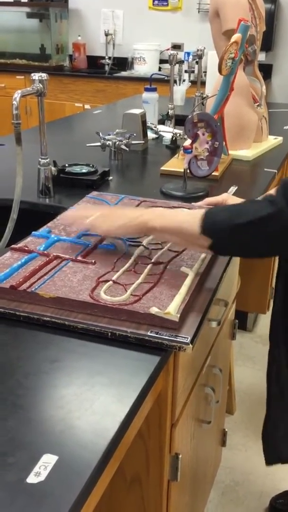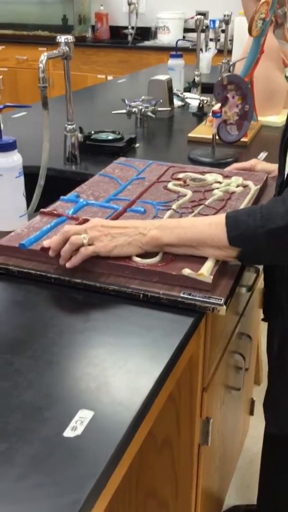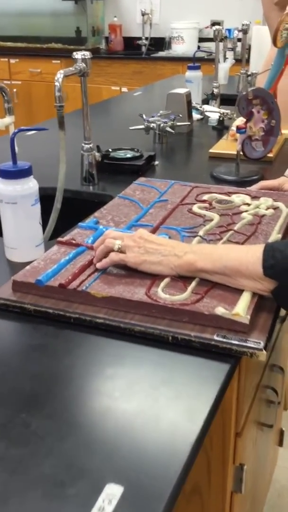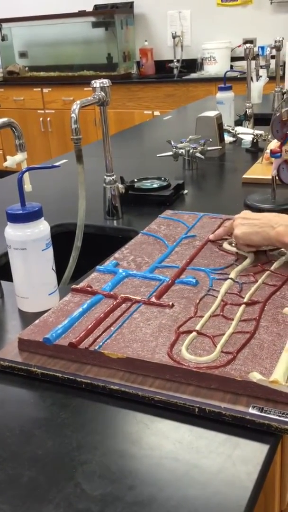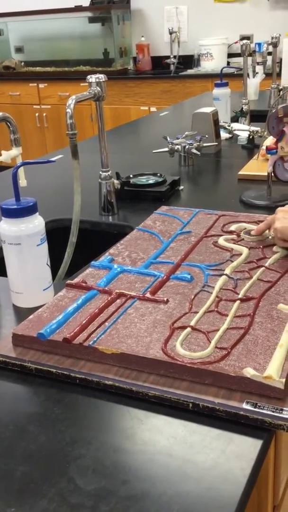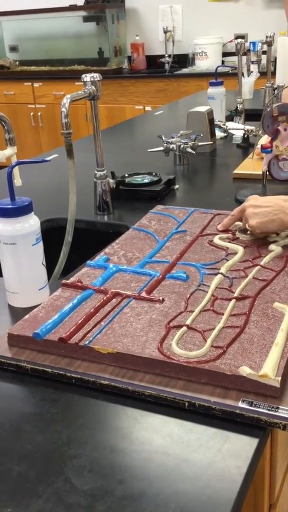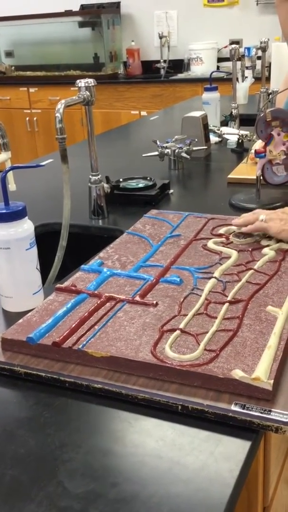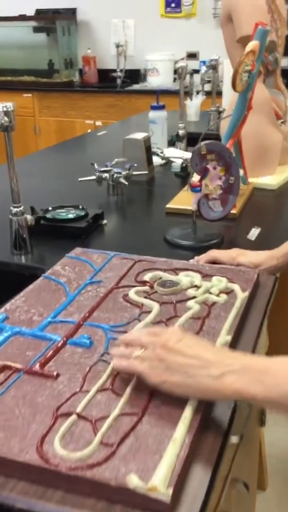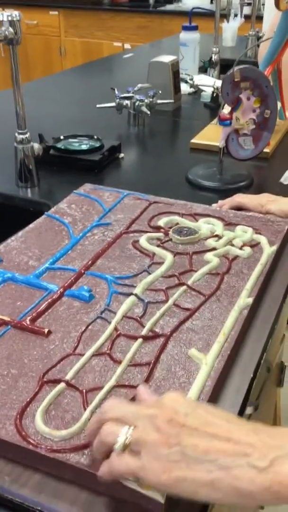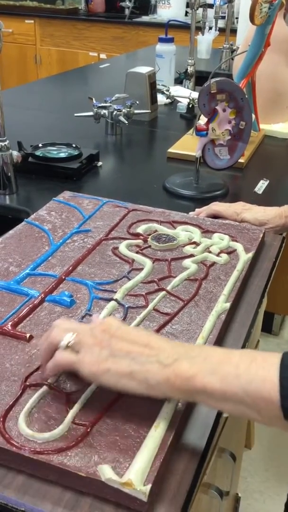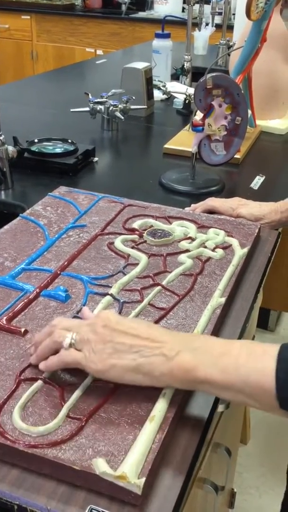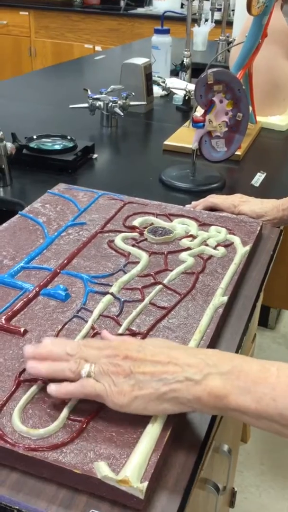So in this, I'll do the blood vessels. This would represent an interlobar artery, arciform or arcuate artery, interlobular artery, afferent arteriole, glomerulus, where filtration occurs. Efferent arteriole. Then it breaks down to peritubular capillaries. Down here at the lower part around the loop of Henle, the blood vessel is called the vasa recta, and the flow is much slower. That allows for a multiplier effect to occur here.